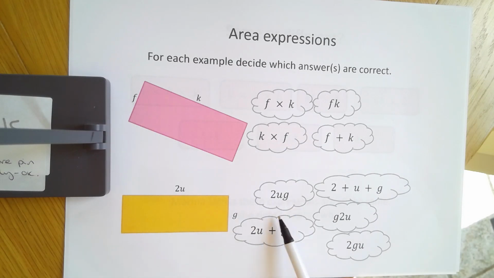So on here, 2ug is the one that I showed you earlier on, and 2gu. These two things are the same. And both of those would be absolutely fine as the answer. It wouldn't be okay to do this. You need to make sure that the number goes first. And again, we're not adding when we are looking at the area here.